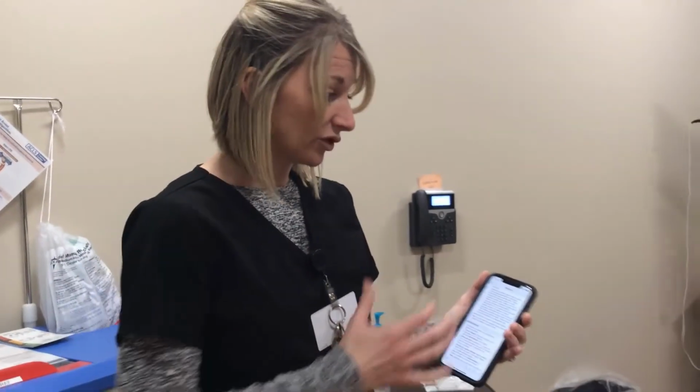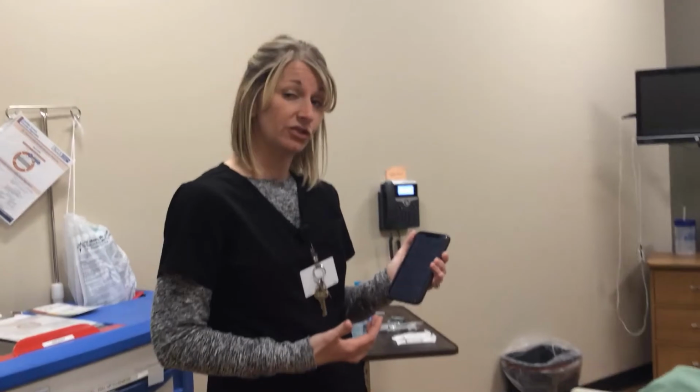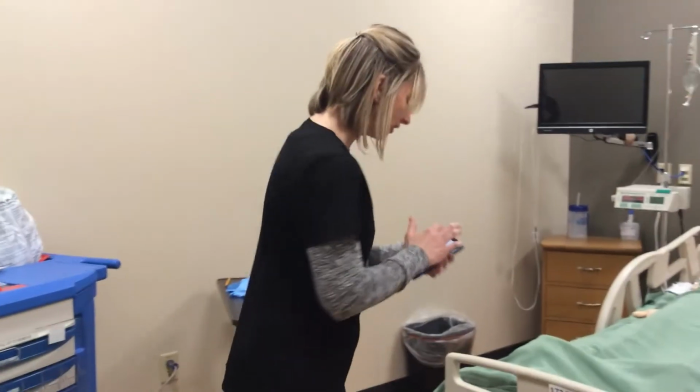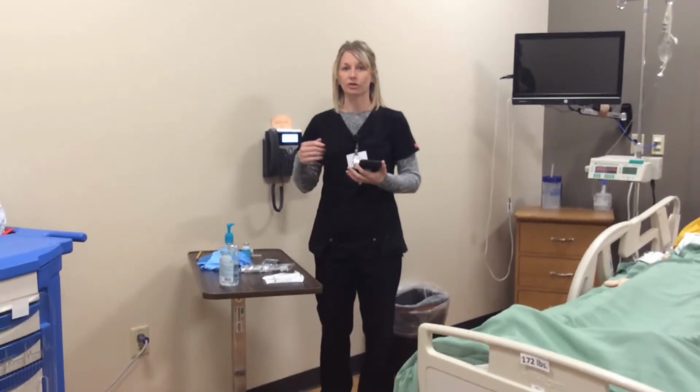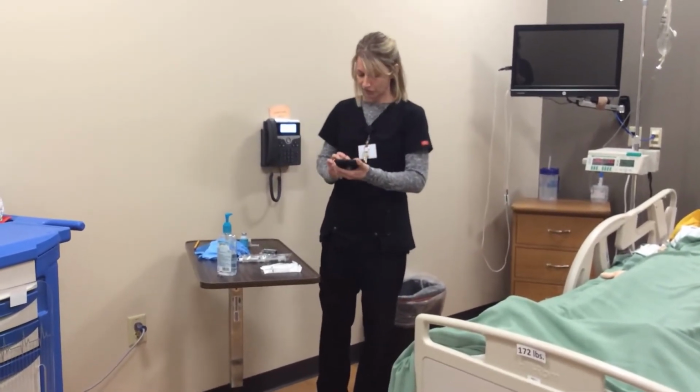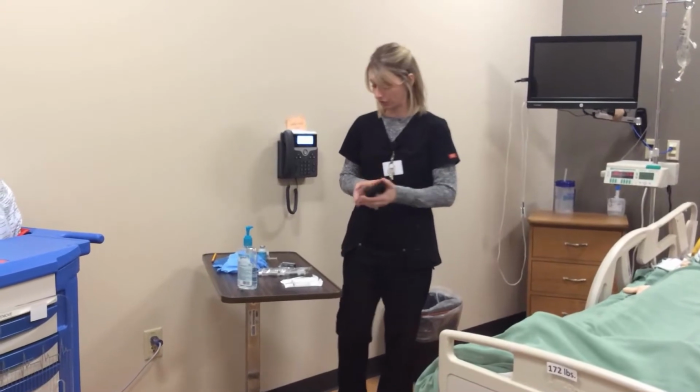Okay, so that would be how you'd use your Unbound Medicine app to find out how fast you can push your IV medication. So during that 15 minutes of time, that's when you can look up your medications, mark a drug book, or write it down so that you know how fast you're going to push your medications.